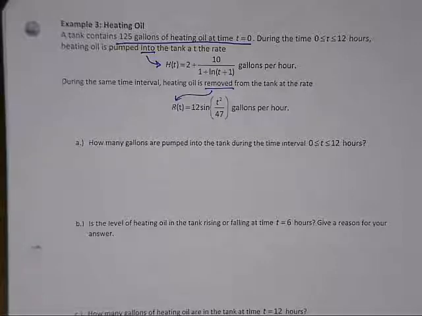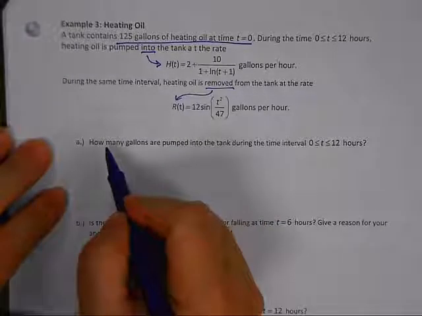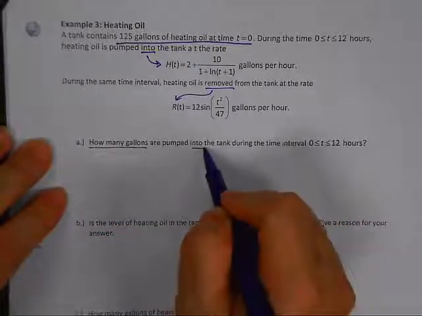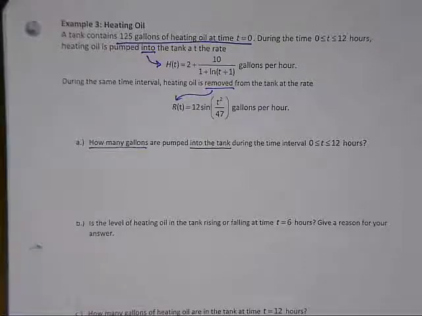So now we're going to ask you questions about the two of these. One is going in, one is going out, and these are both rates. Question A. How many gallons are pumped into the tank during the time interval from 0 to 12? Okay, stop for 1 minute, talk to your table. See if you know how to set this up. Don't do the math, just tell me what you would do to solve the problem.